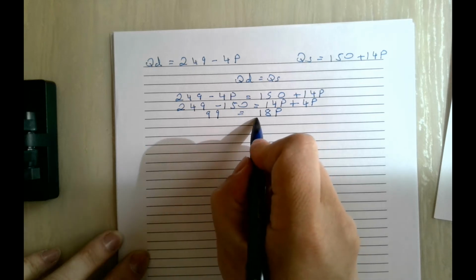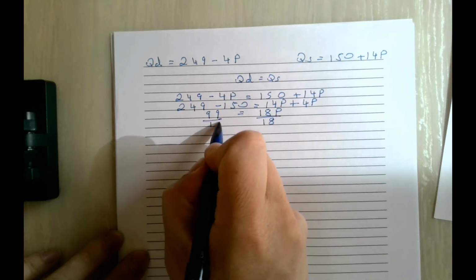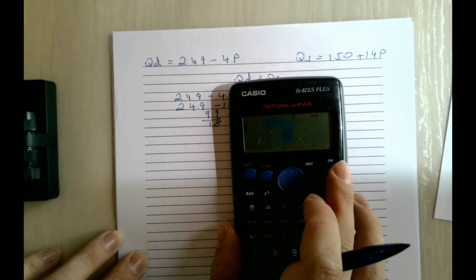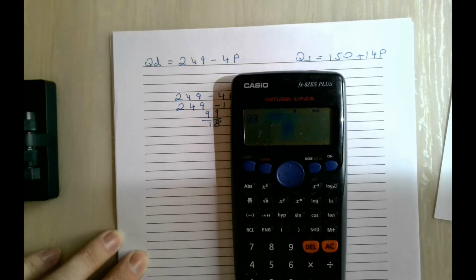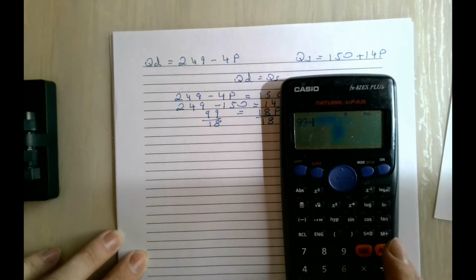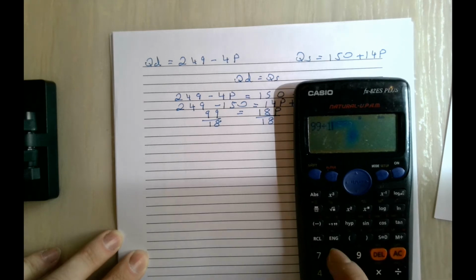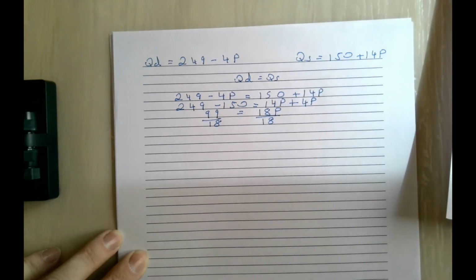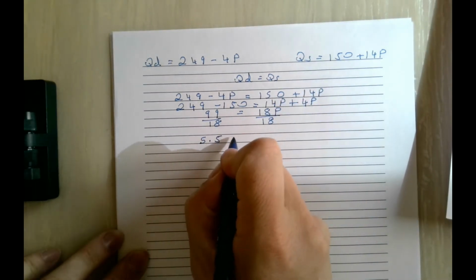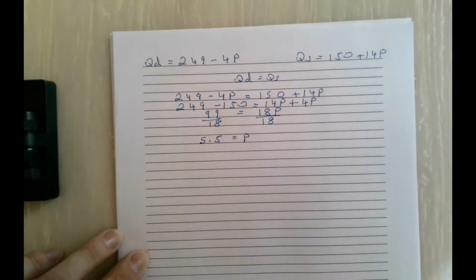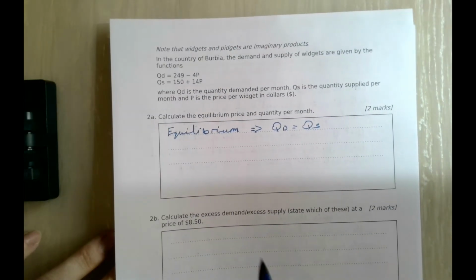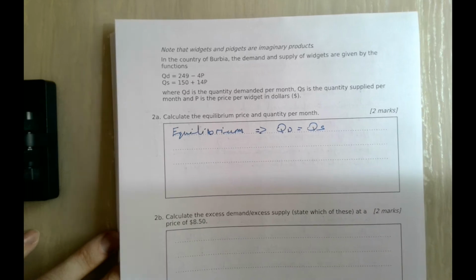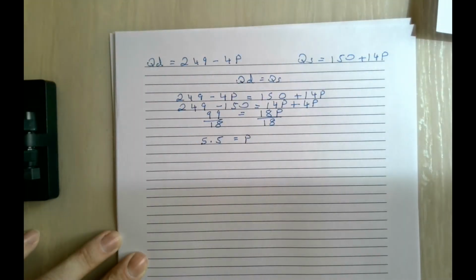Like always in the previous videos, you divide both sides by the number before the letter you're trying to find. We'll get the calculator out here. We'll go 99 divided by 18 equals, and I get 11 over 2, which is 5.5. So we have 5.5 equals P. Now, just to be clear, that's not the question answered, because it says calculate the equilibrium price and quantity per month. So we have an equilibrium price of $5.50.